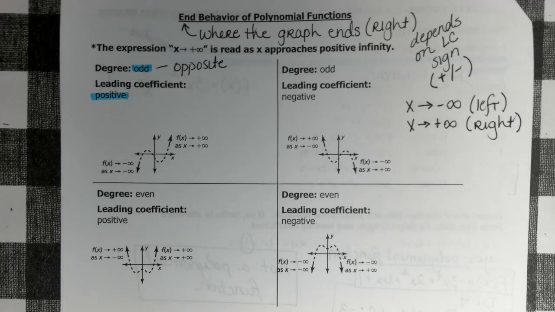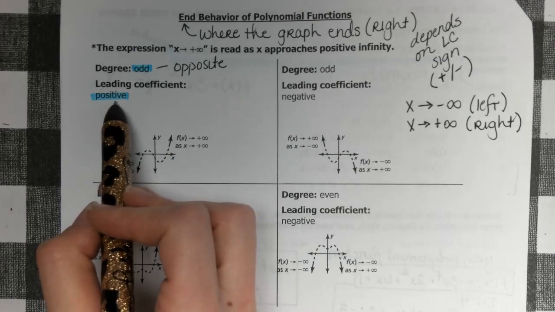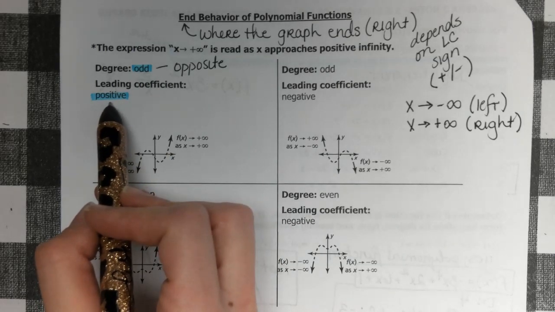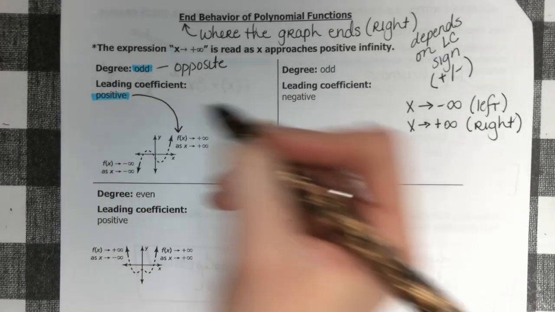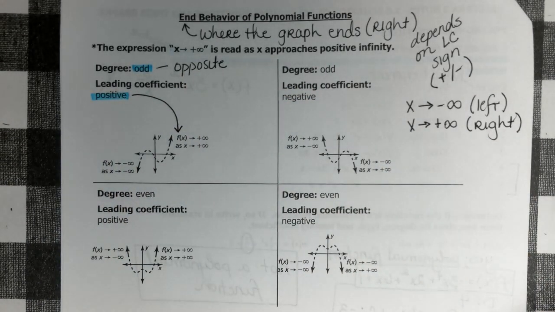Now, I wrote down that your end behavior depends on your leading coefficient sign. So my leading coefficient for this odd degree function is positive. So that means it's going to end positive. It starts in the opposite direction, so if it ends positive, it's going to start negative.